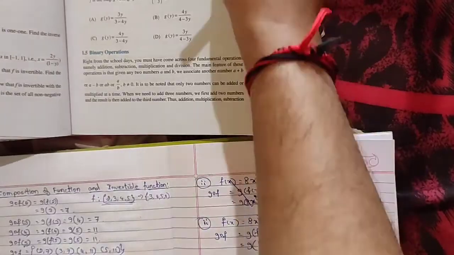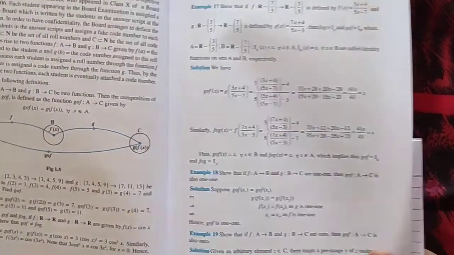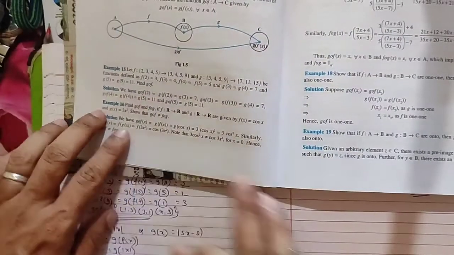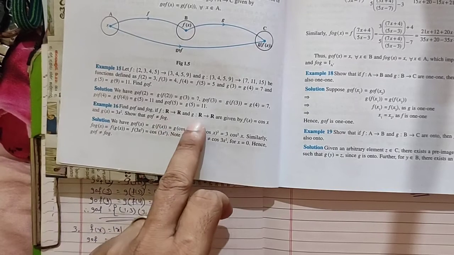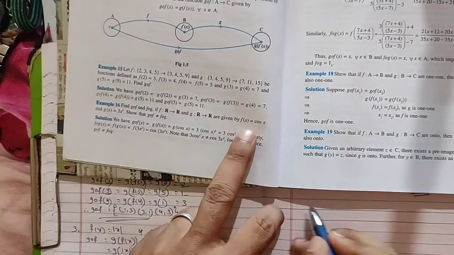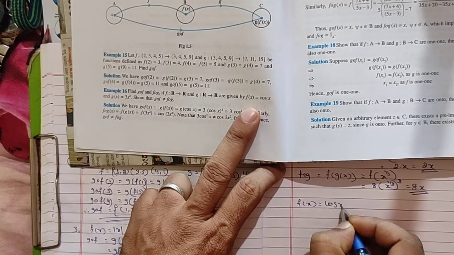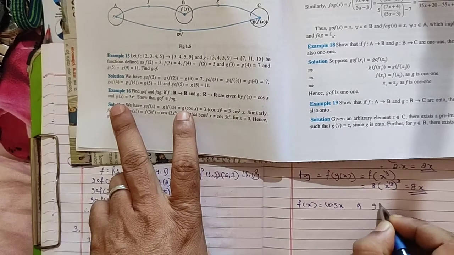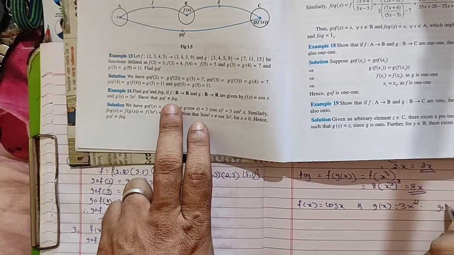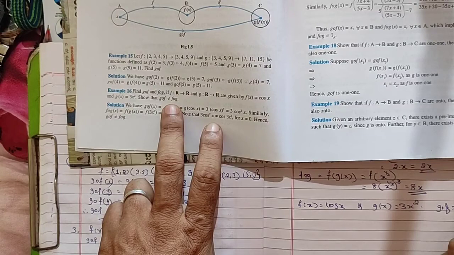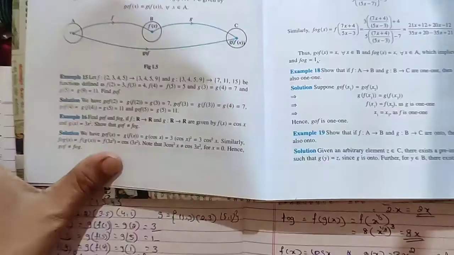Next, in your textbook, one example is there. So here you can see that example. Find g of f and f of g if f from R to R and g from R to R is given by f of x equals cos x and g of x equals 3x square. So show that g of f is not equal to f of g. Okay, so we will simplify this problem now.